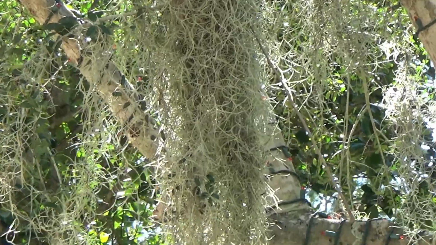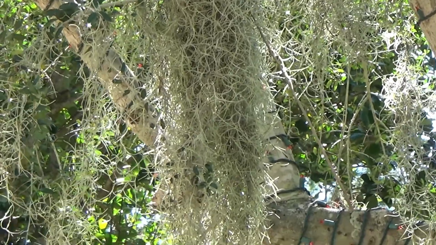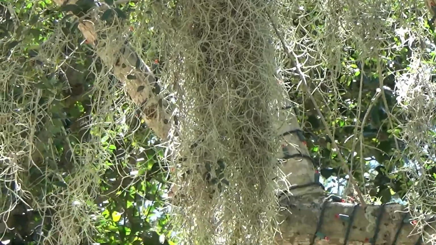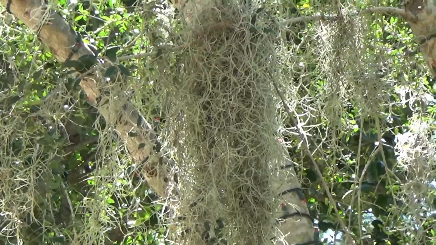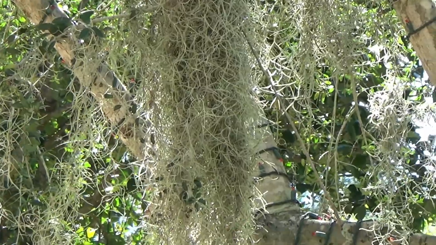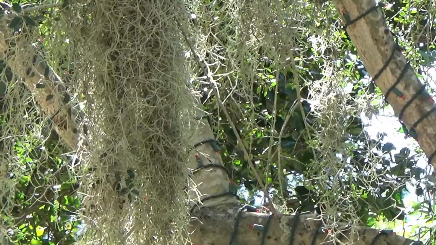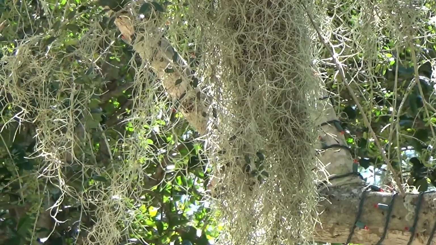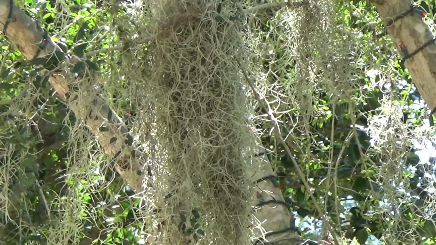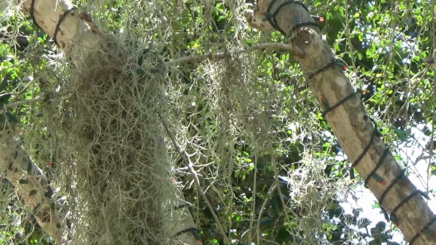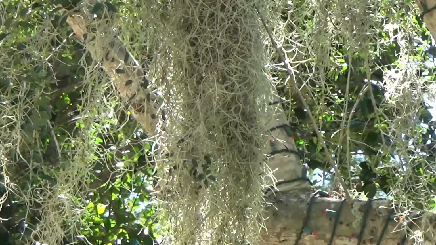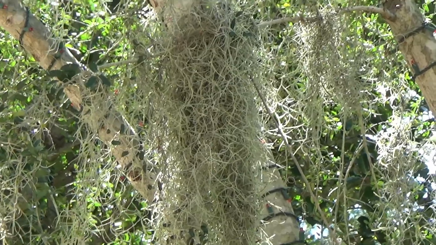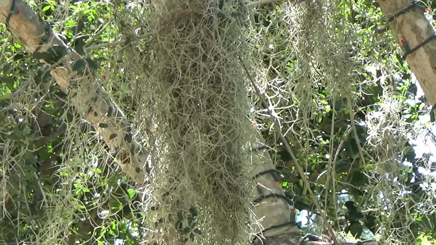Just a very short way down the path from that palm with the other plants growing on it, we have Spanish moss. Spanish moss, you know, is not a moss. Spanish moss is not division Bryophyta. It is division Magnoliophyta. It gets little flowers on it. It is a flowering plant. Don't put division Bryophyta for Spanish moss. Spanish moss is misnamed. It's not a moss at all.